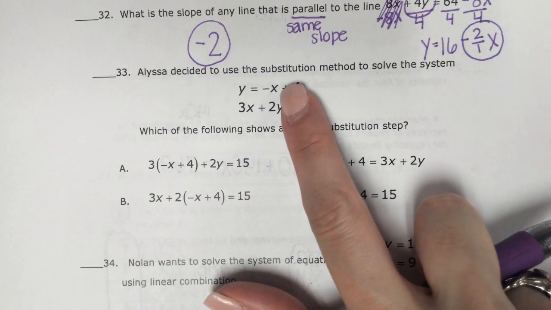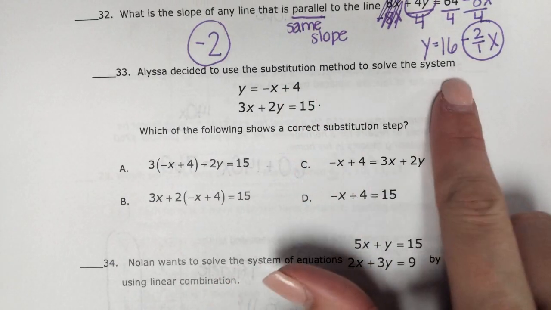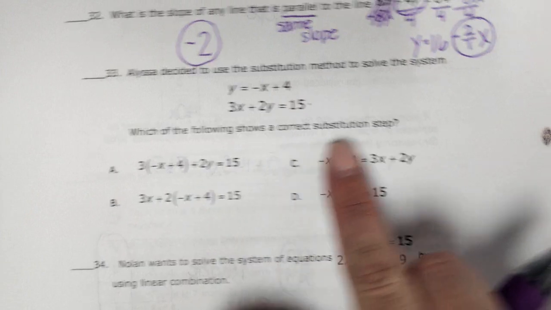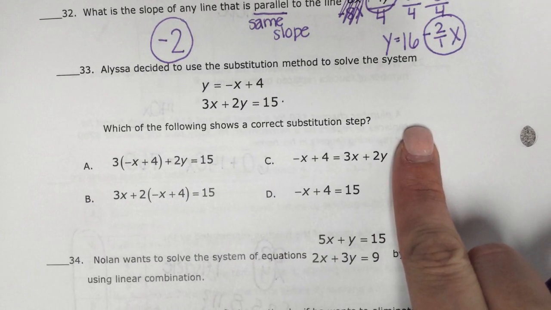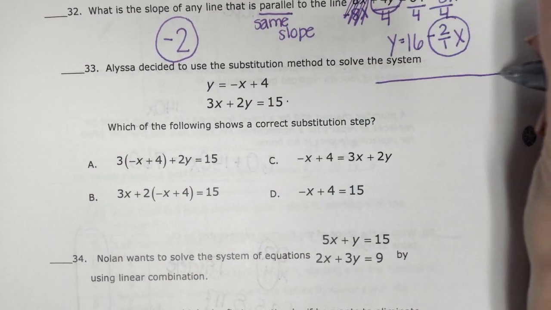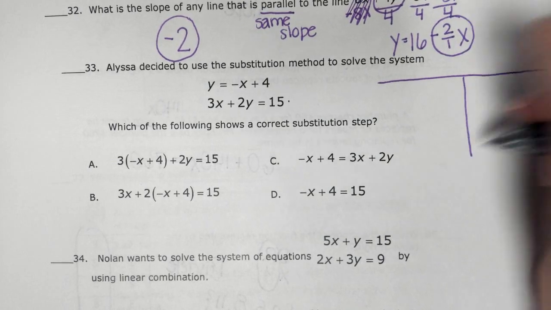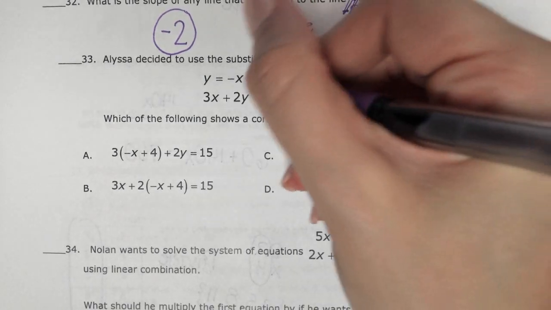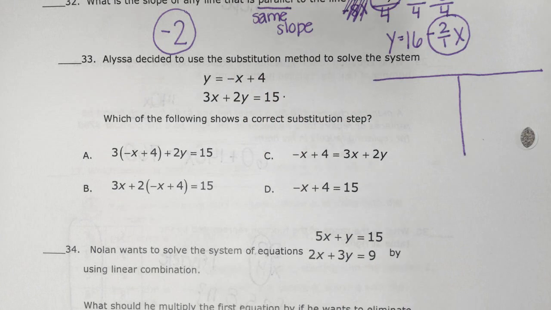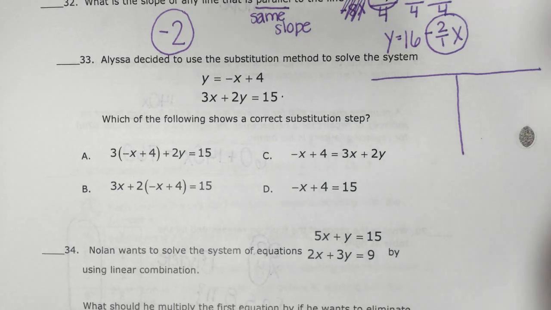Alyssa decided to use the substitution method to solve the system. Which of the following shows a correct substitution step? Now, I know a lot of people taught this different ways. I taught good news, bad news. You start with your bad news first. If I was to tell you, okay guys, I've got some good news and some bad news to tell you, what do you want to hear first? Most people like to hear the bad news first, so you end on a good note.